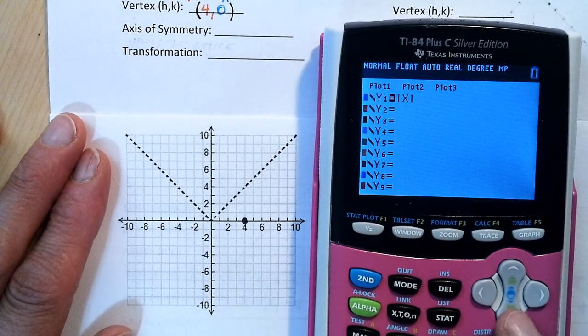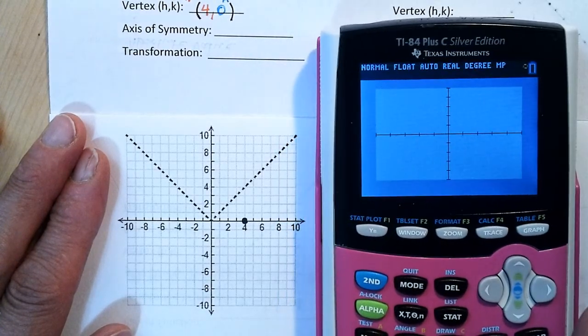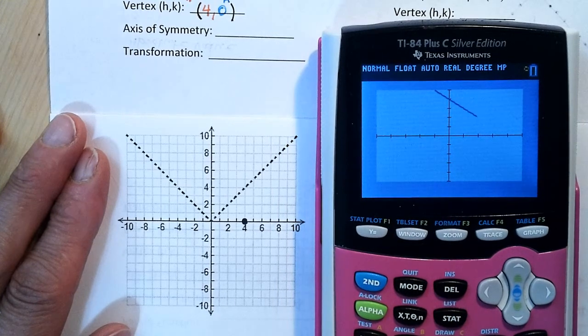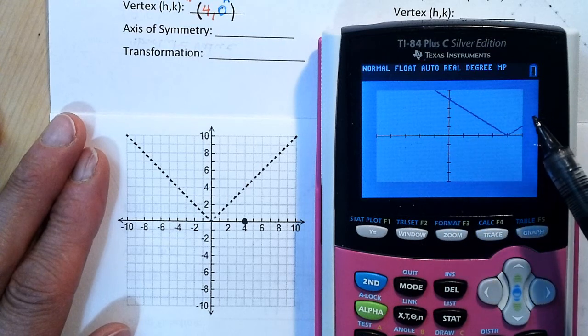But let's go ahead and put in minus 4 here. And if we look at the graph, we can see that it definitely shifted off to the side. It shifted to the right 4.